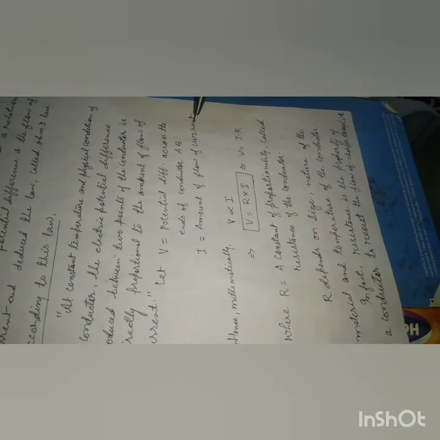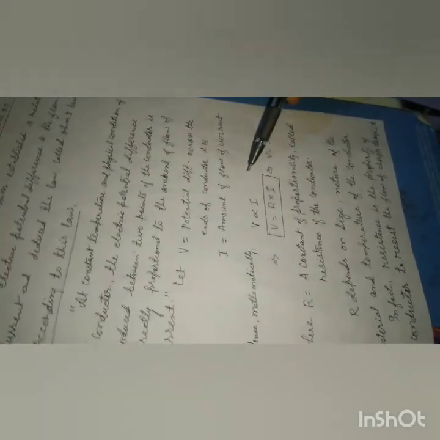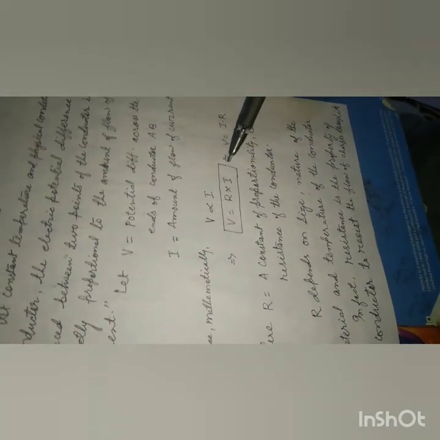Then Ohm's law is mathematically stated as V proportional to I. In place of proportional, we put a constant: V is equal to R into I. R is a constant of proportionality. This is called the resistance of the conductor.